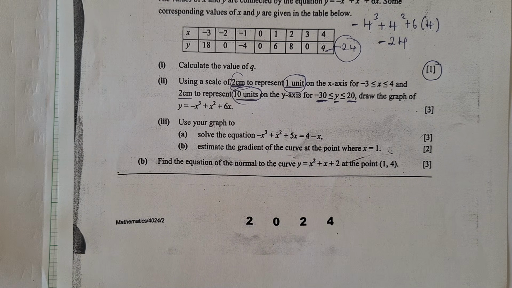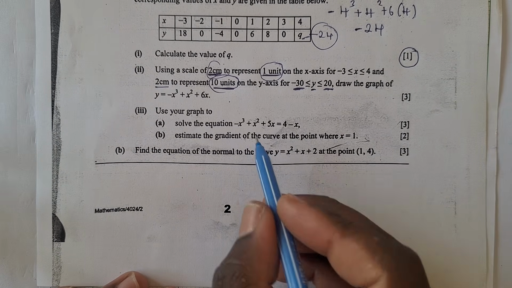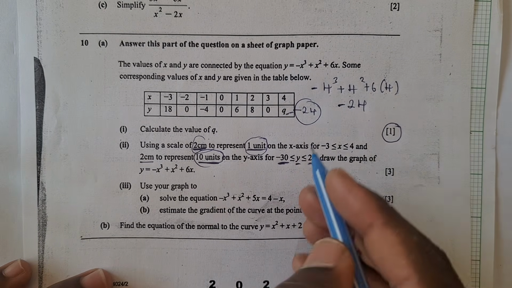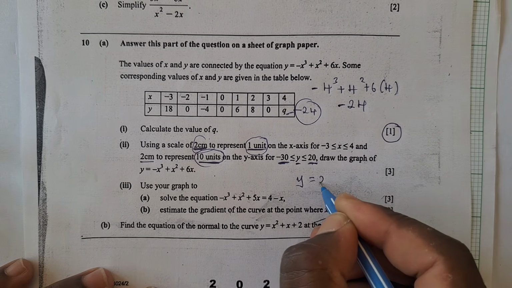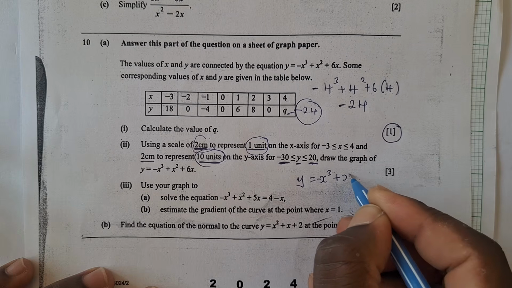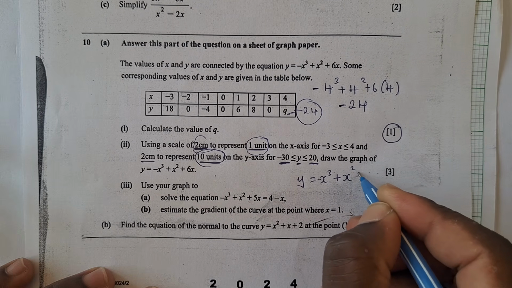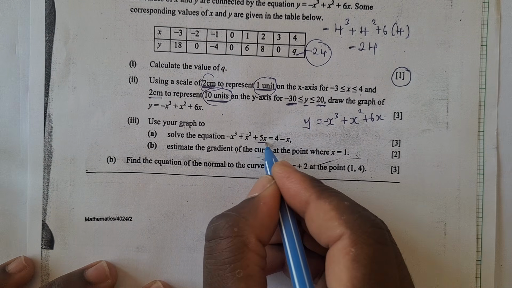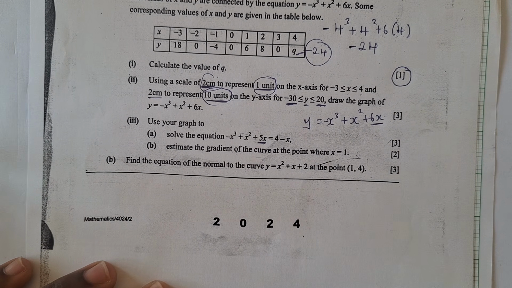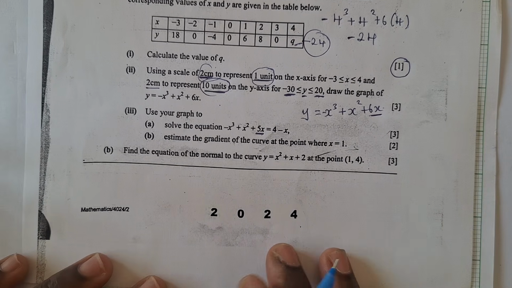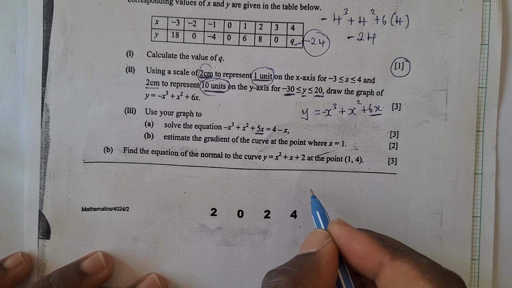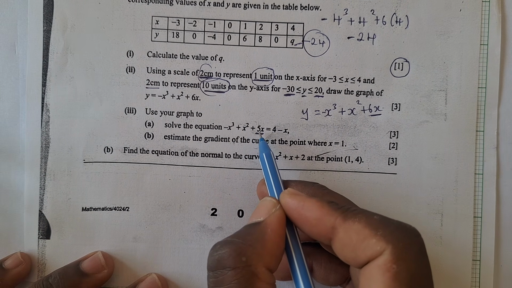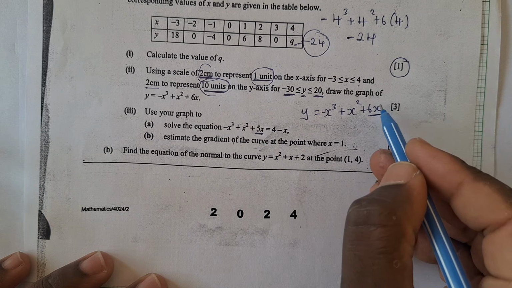So let me show you something. For you to solve this equation using the graph, you're supposed to get the original equation, which is y is equal to negative x power 3 plus x power 2 plus 6x. Now look at what has happened. Here there is a 5x. Here there is a 6x. So we're going to make this become 6. That's 5x, it should become 6x.